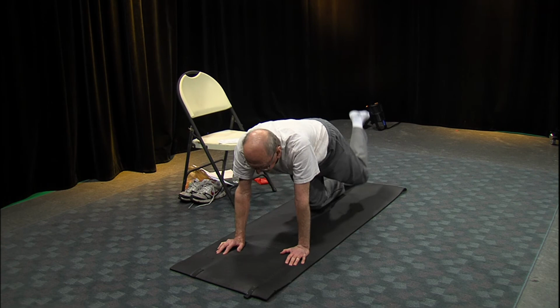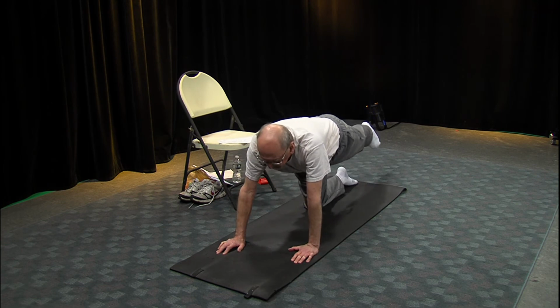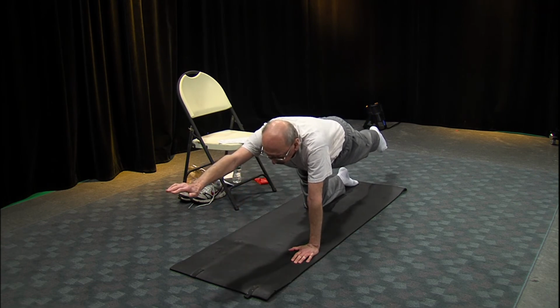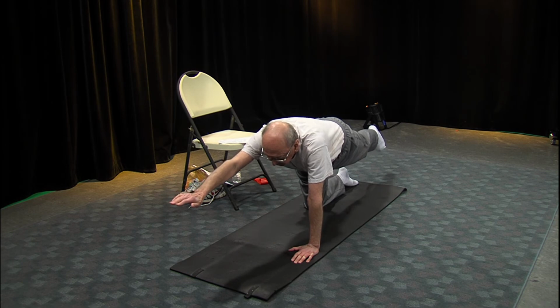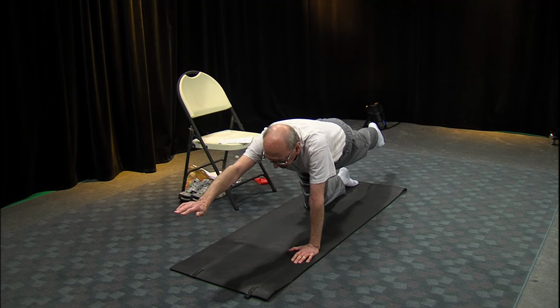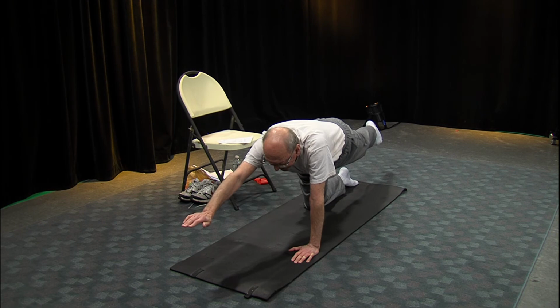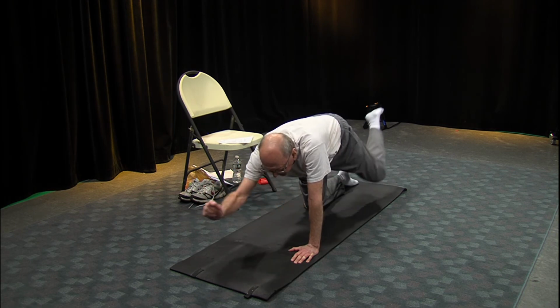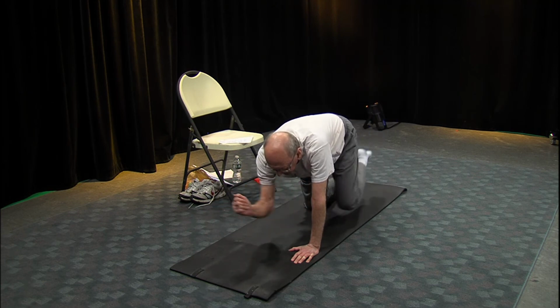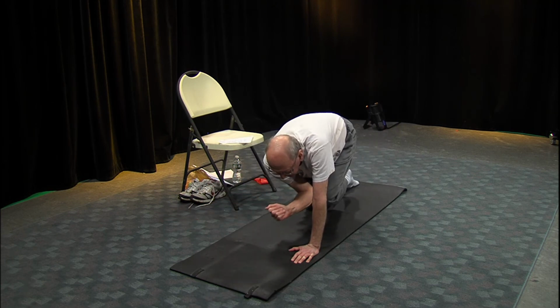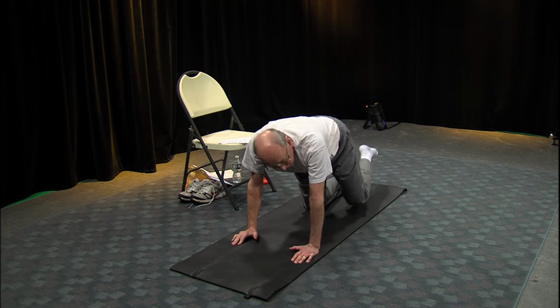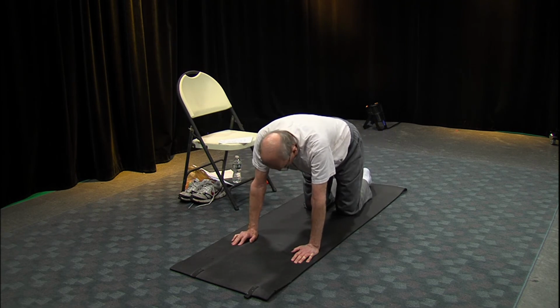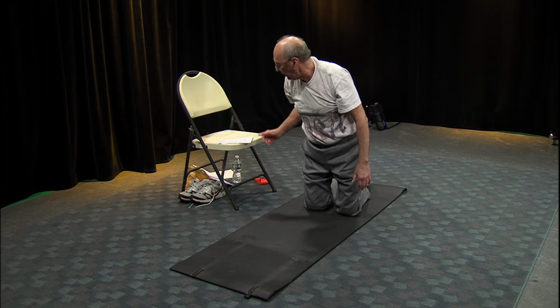Next, I'm going to put that left leg out and right arm out. This is called a bird dog. Very good back exercise, bird dog. Then if you want to add to that, you touch that elbow to the knee. Elbow to knee. Elbow to knee. And then you can do the other side as well. So that is the bird dog.